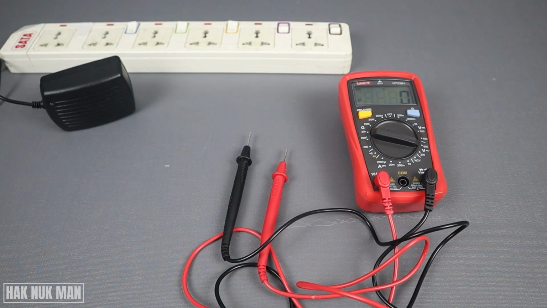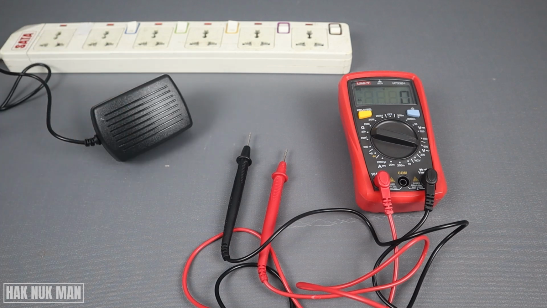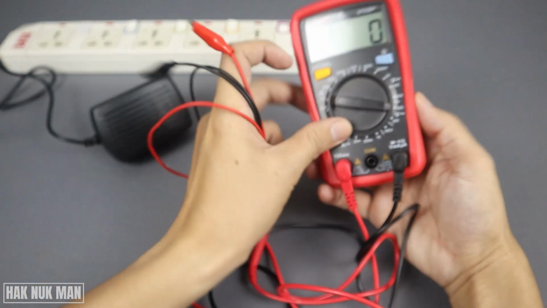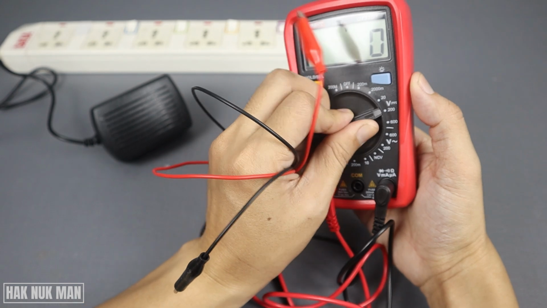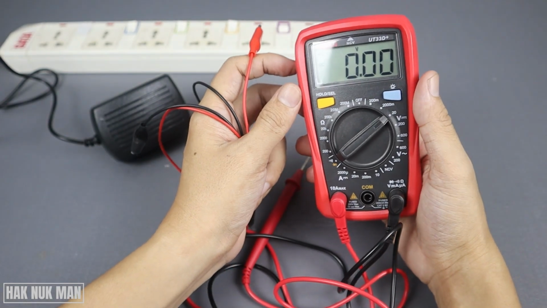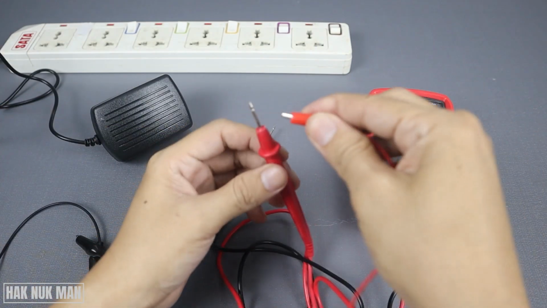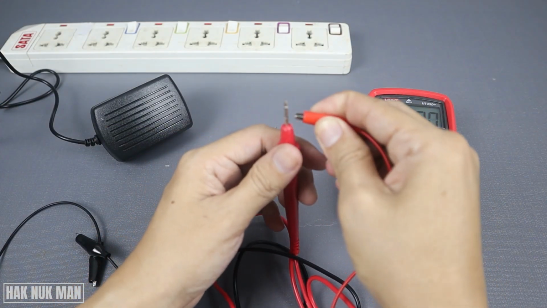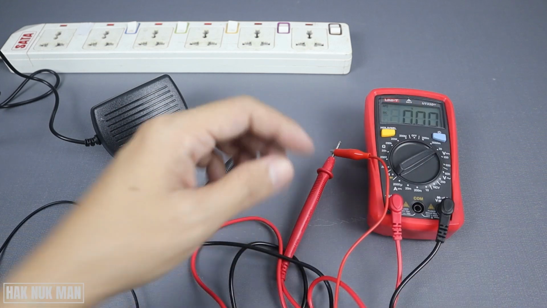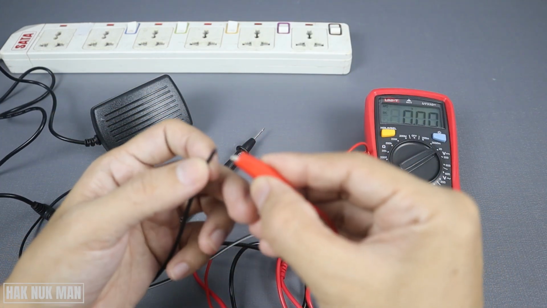Okay, before we plug the adapter into the power socket, now we try to change the option to DC voltage, and then I connect this connector to the output.